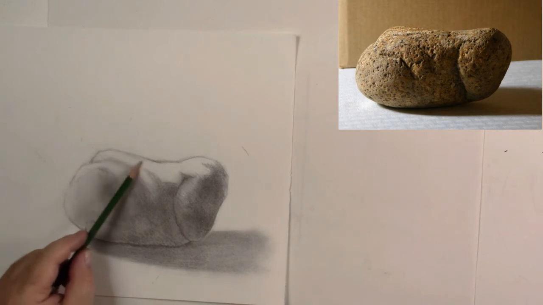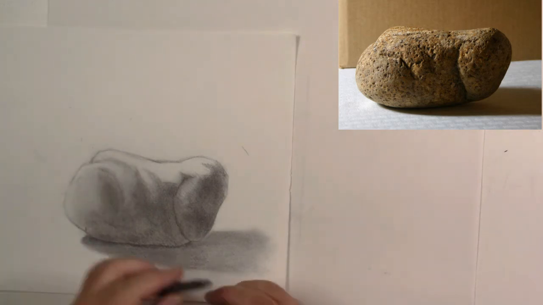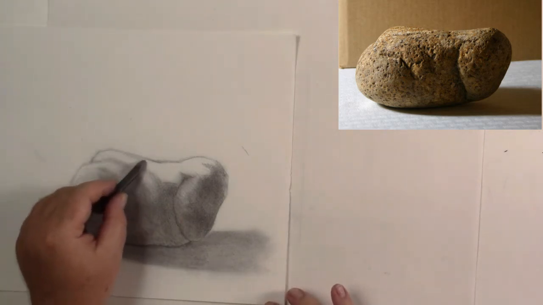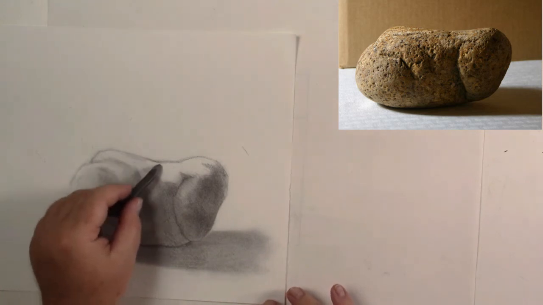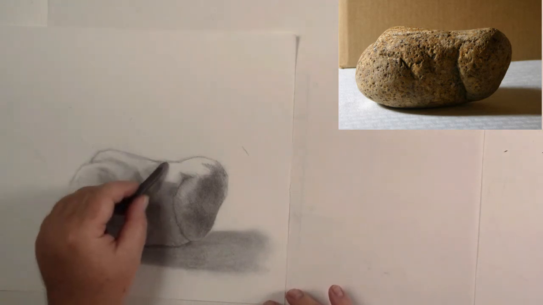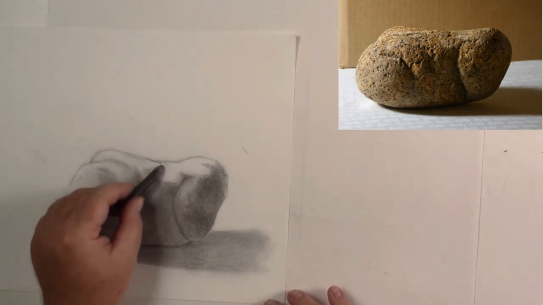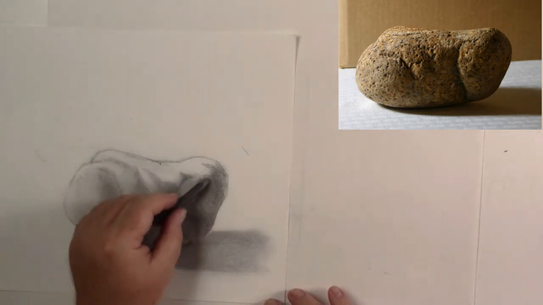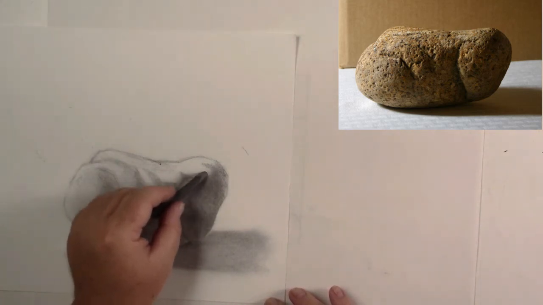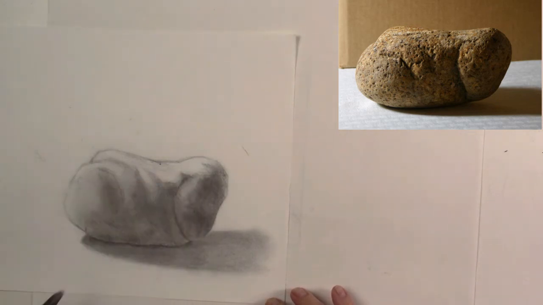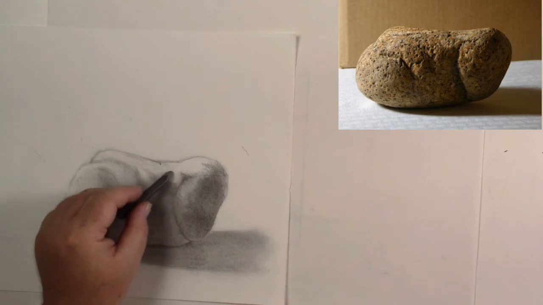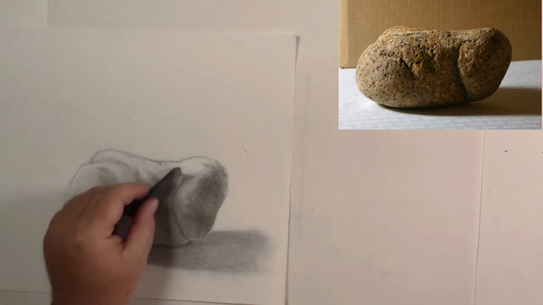Let's get in here. So I think, again, maybe I'll use some of this up here just a little bit. And I'm going to bring in some of the middle values. So there's some middle values on this rock that we want to deal with. And it's not going to be completely white up here. And so we're going to start putting in some of these middle values. And the middle values are in the light family. Okay, and we're going to start to look for what the shapes are.